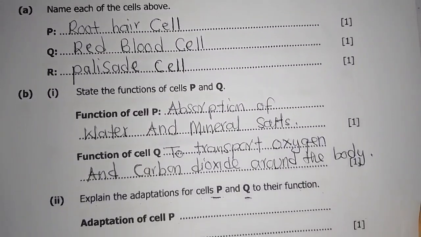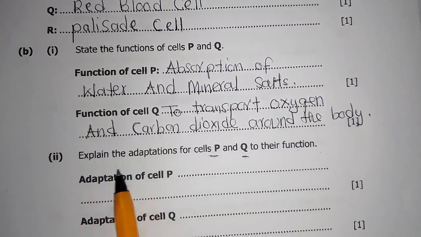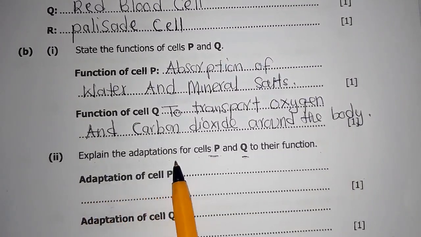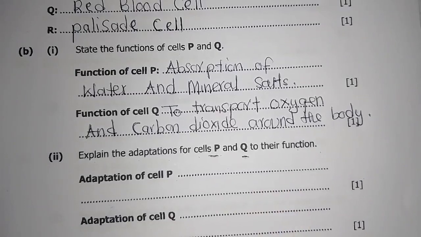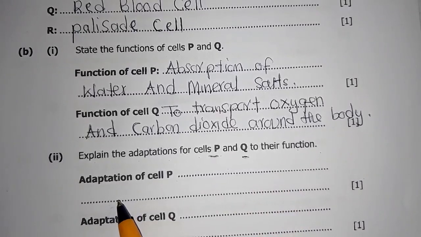So the question is saying explain the adaptation for cells P and Q to their functions. How are you going to explain this one?